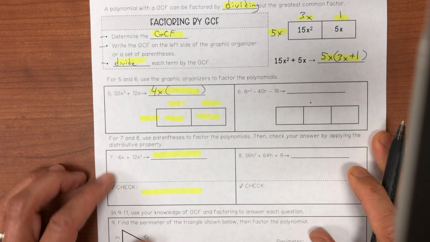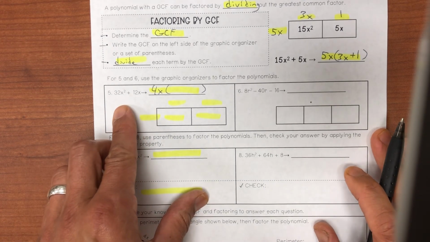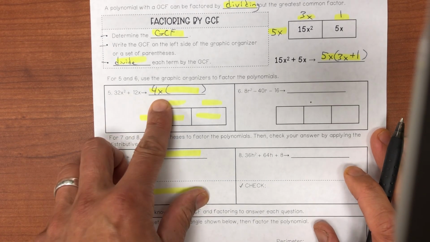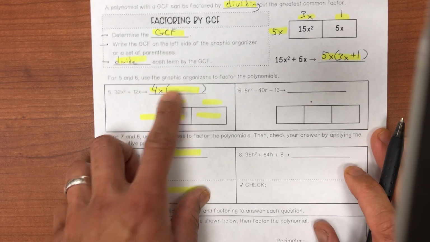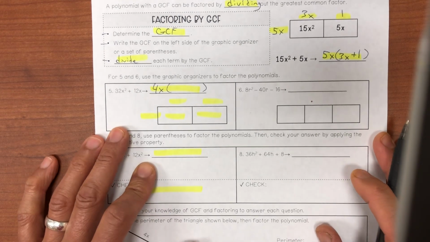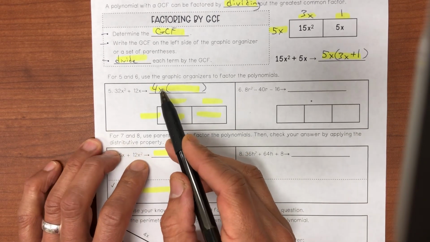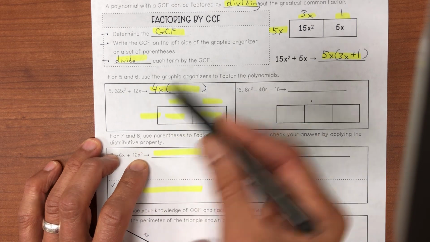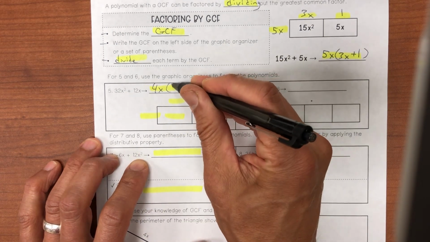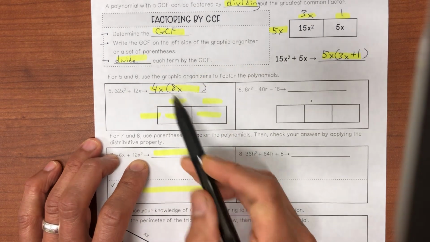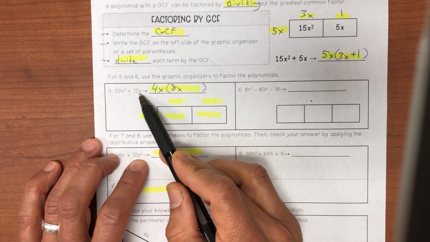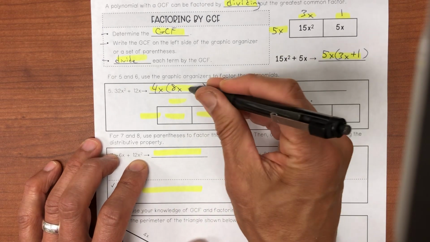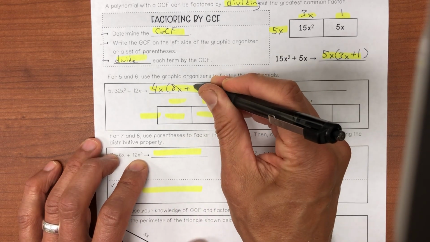And now we can divide 32x squared by 4x to get the number inside the parentheses. Or we could also think of it as 4x times what would give us 32x squared. So it's going to be 8x, and then 4x times what would give us 12x? That would be 3.